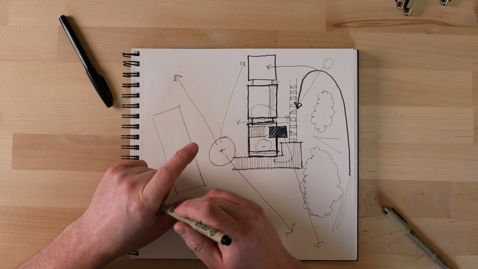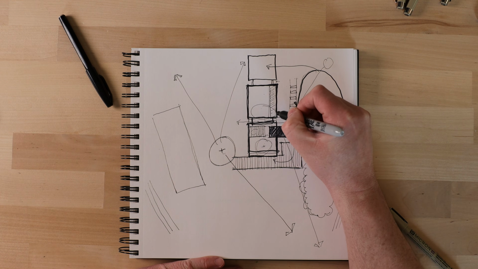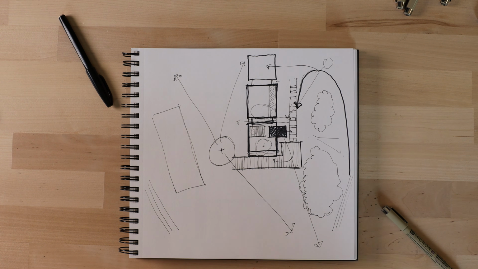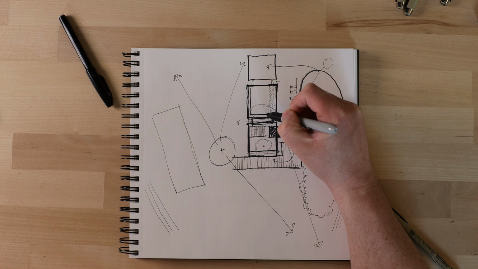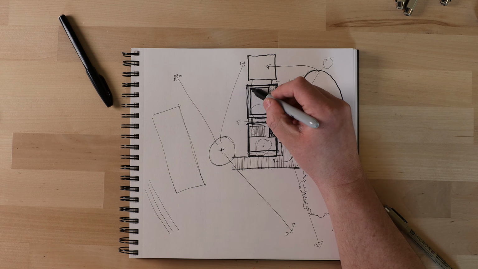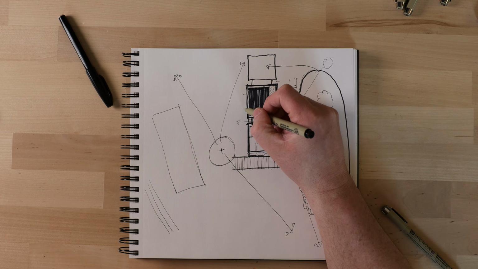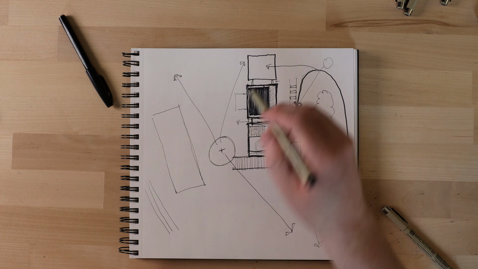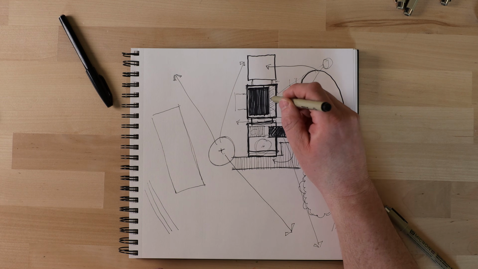And then maybe inside you have this volume, and then maybe inside that volume you have this secondary volume. And maybe this secondary volume can become the primary suite. And that's great, because the primary suite can now open up onto this shared backyard area. This could be a wall of windows that's capturing the morning light.